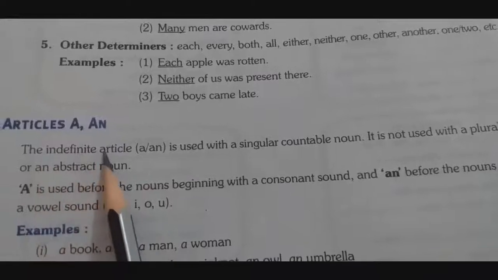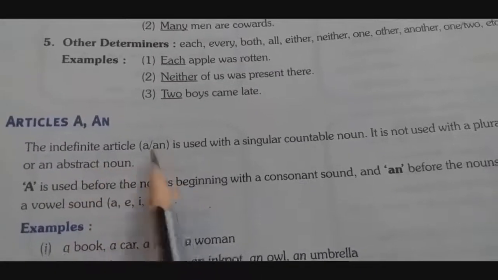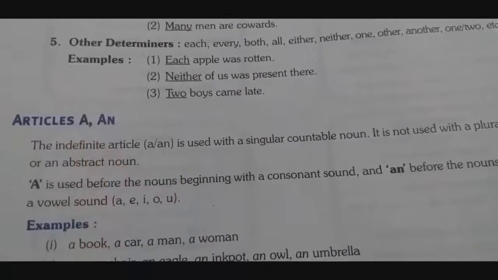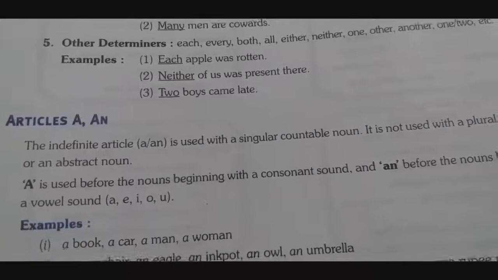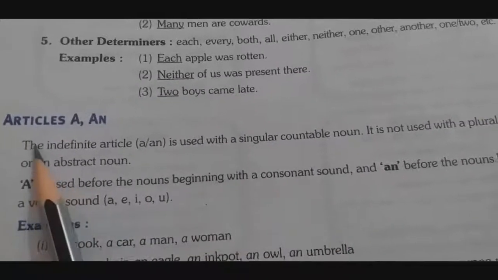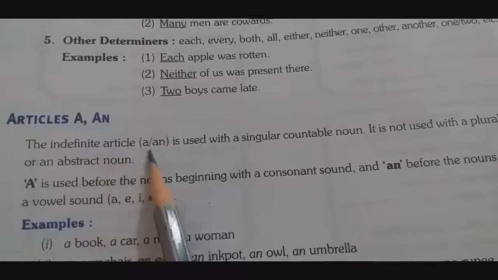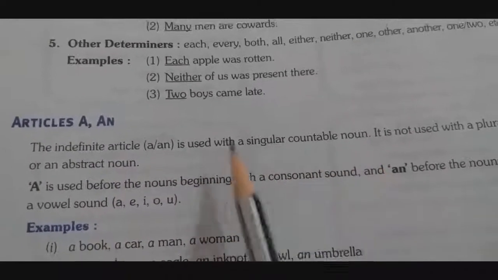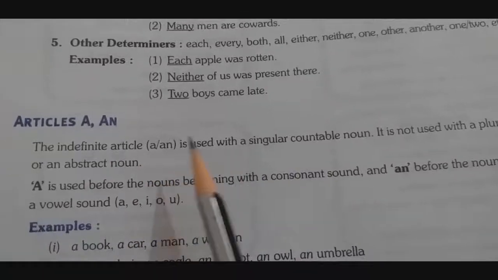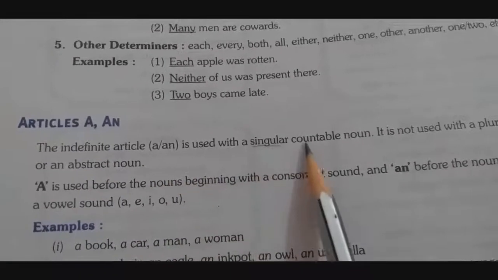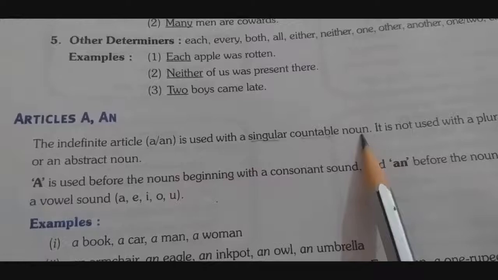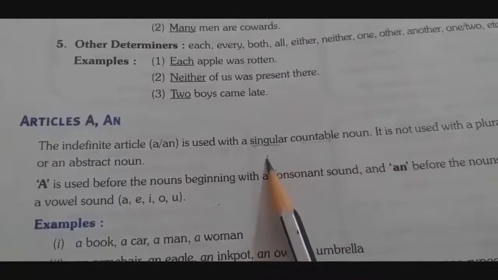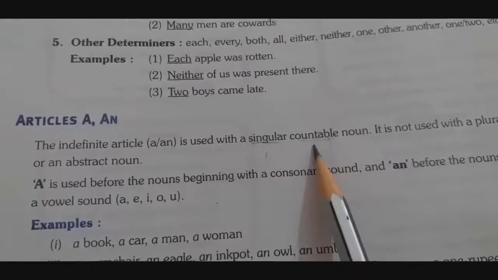The indefinite article a, an. Now see, a and an is known as the indefinite article. Why? The indefinite article a, an is used with a singular countable noun. Singular means one, and a countable noun is a noun which can be counted.